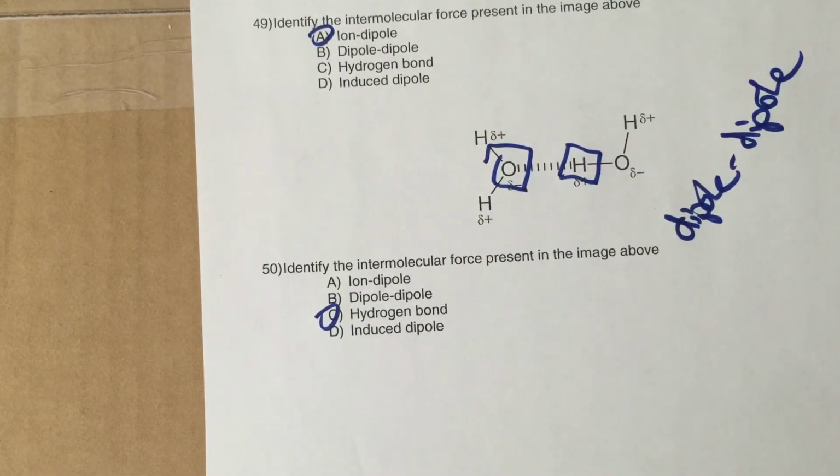And that takes us all the way through our Unit 4 test. Hopefully this makes a little bit more sense.